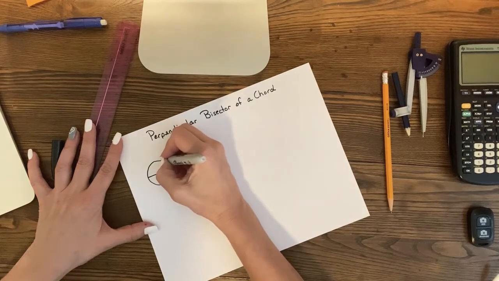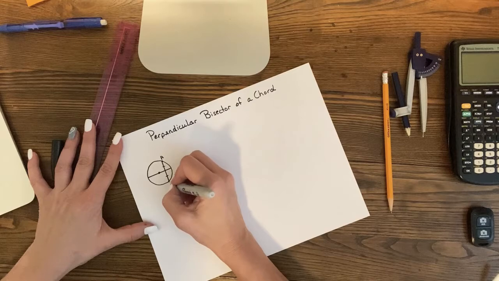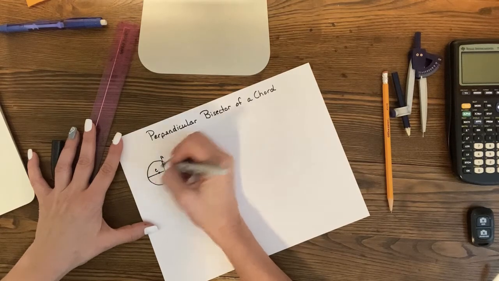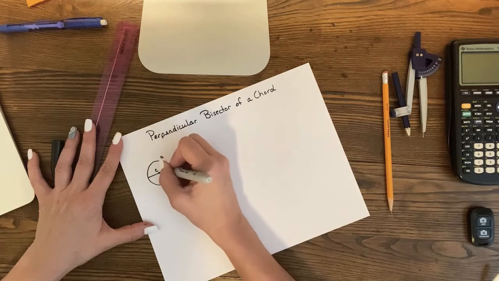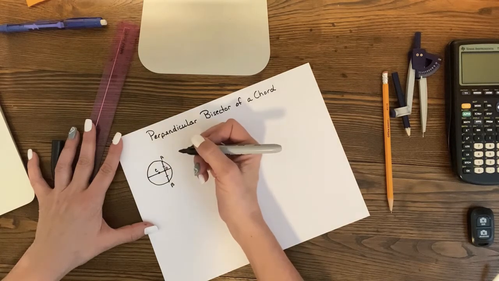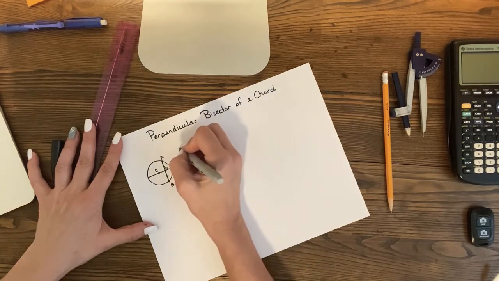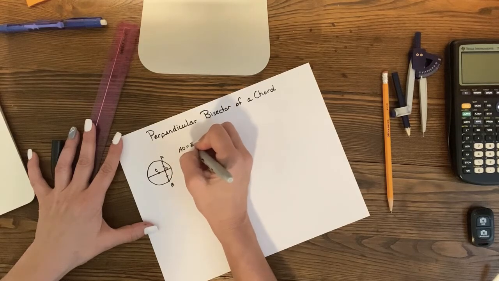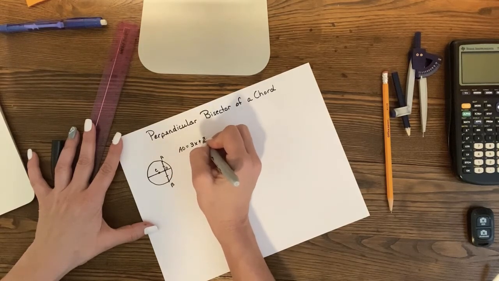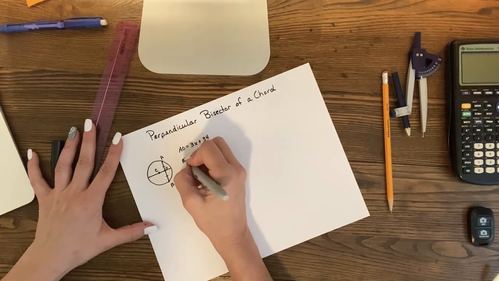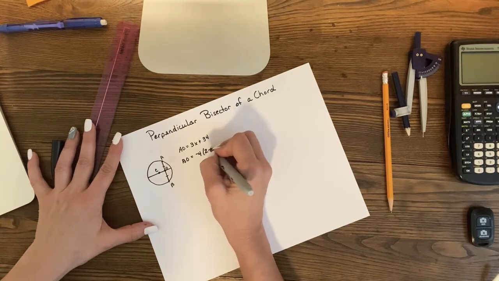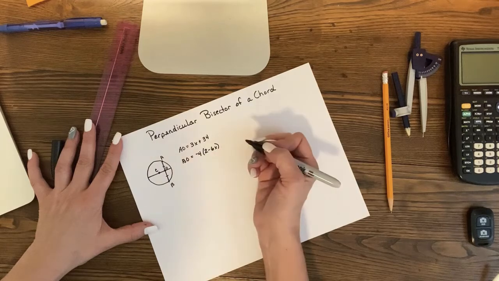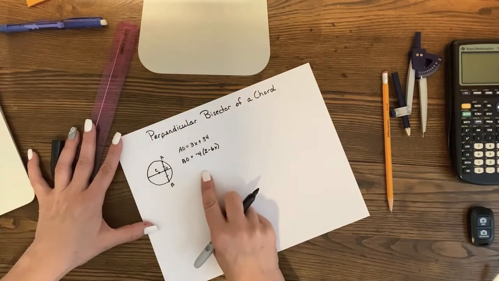So I'm going to give these points a name. This will be point A, B, and C. And where we have our perpendicular lines here, we're going to name that O. So given AO is 3x plus 34, and BO equals negative 4 times 2 minus 6x, we want to find the value of x.